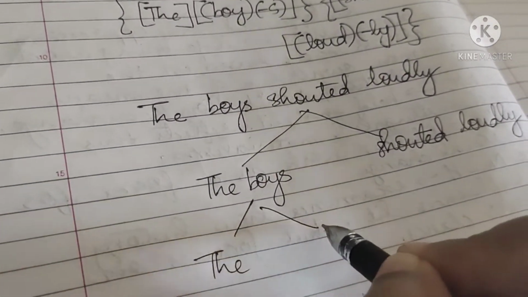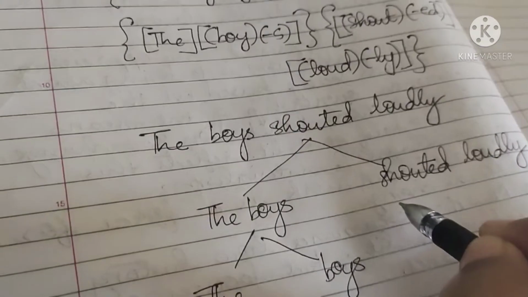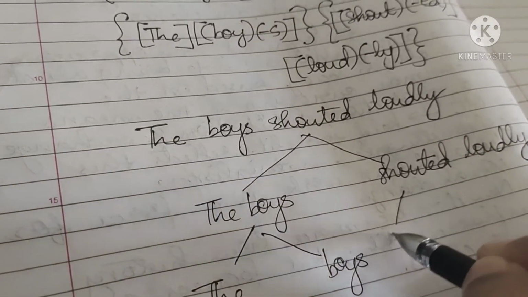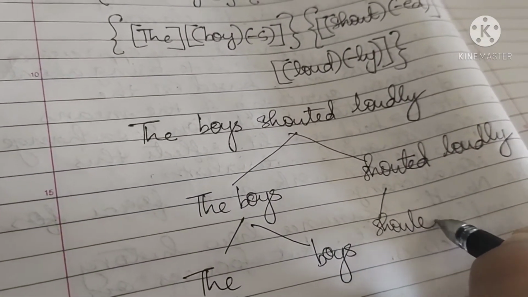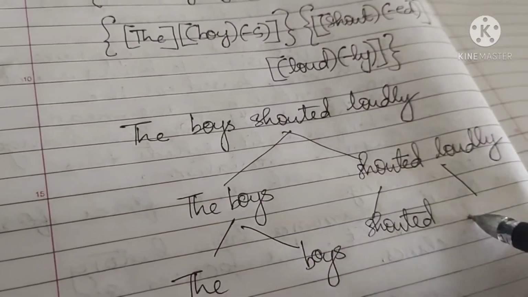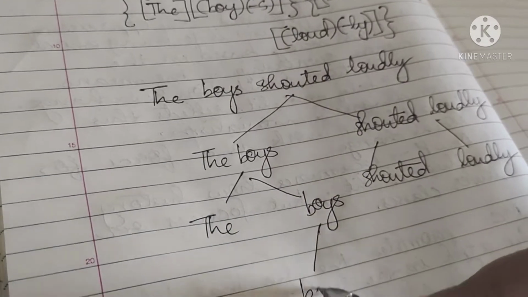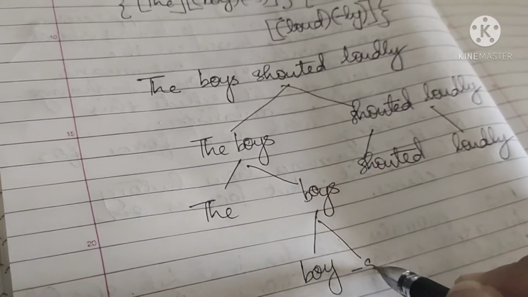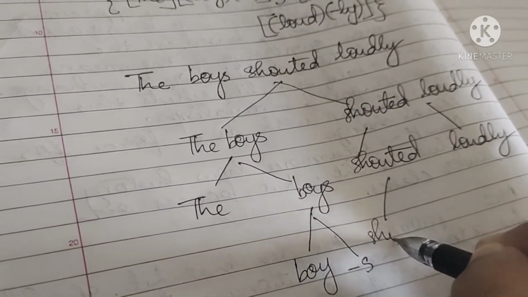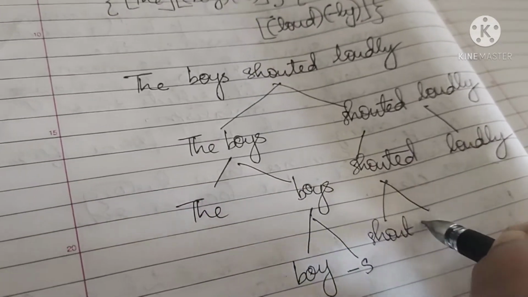Then the, boys, shouted, loudly. Then boys into boy and s, and shouted into shout and ed.